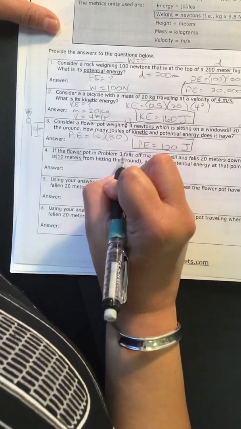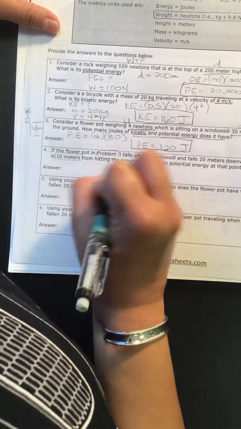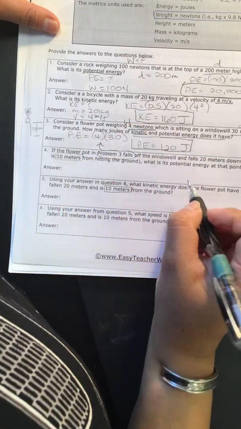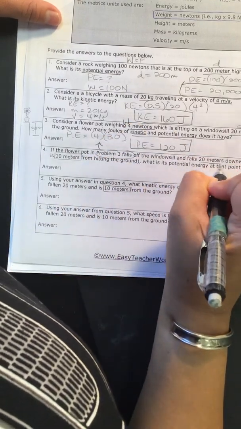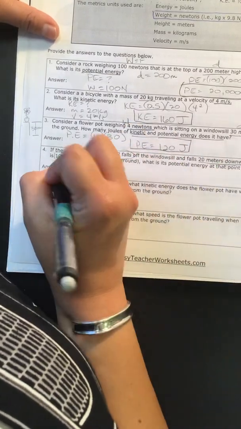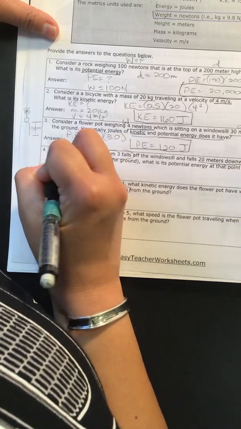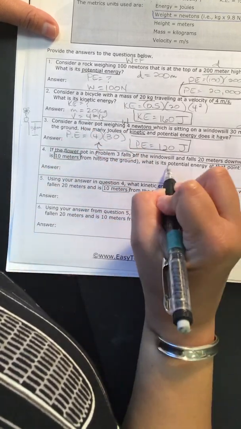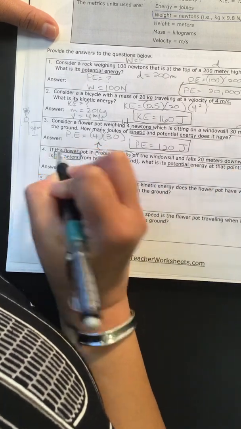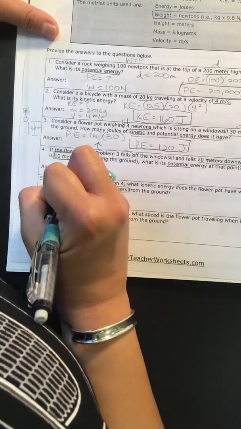All right, and so here from problem 3, so from this problem over here, if it falls 20 meters and now you're at this height, what is the potential energy? So really your distance is now 10 meters.